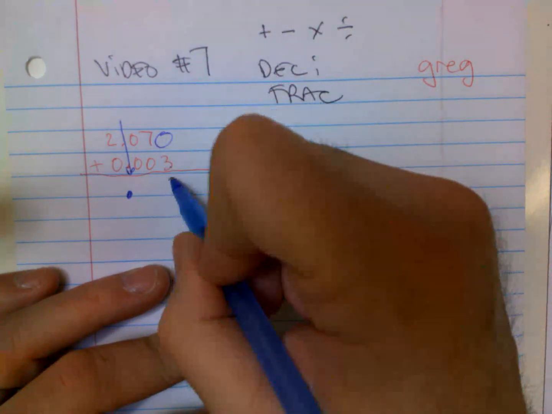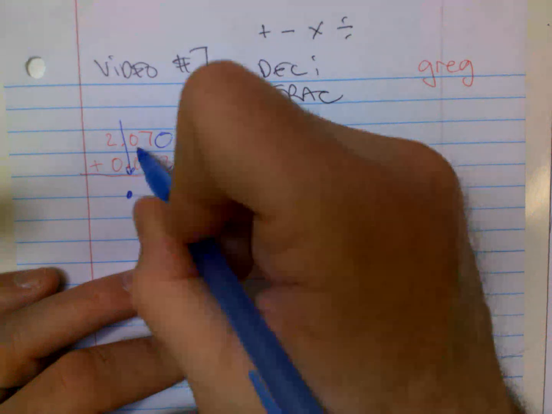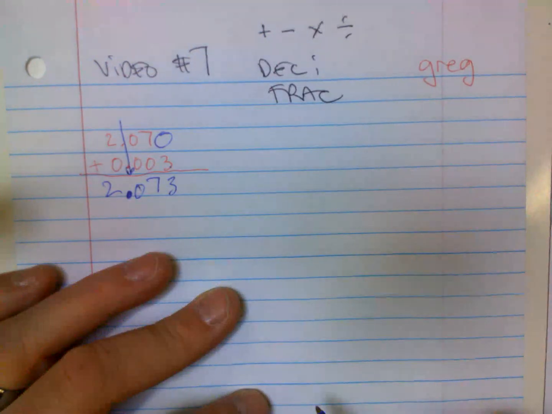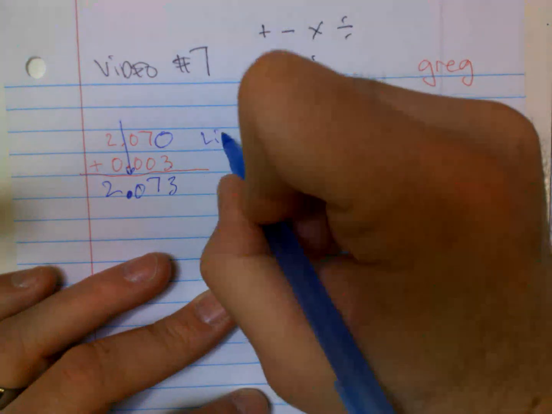3 plus 0 is 3. 7 plus 0 is 7. That's still zeros and a 2. Okay. Same thing with subtraction. You line them up.